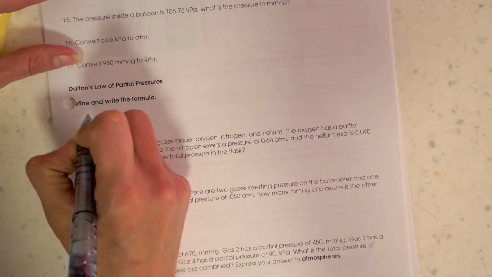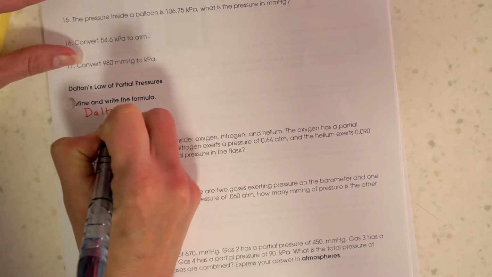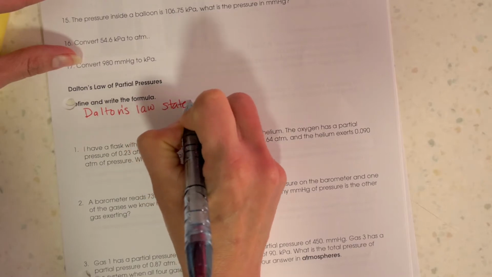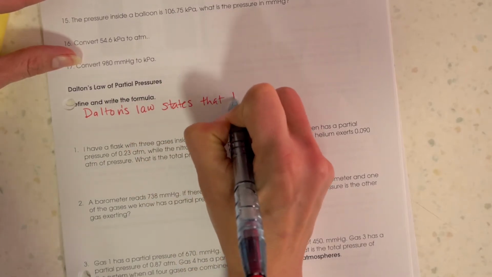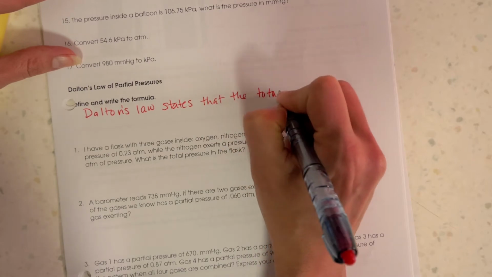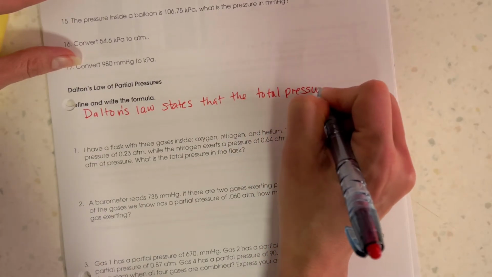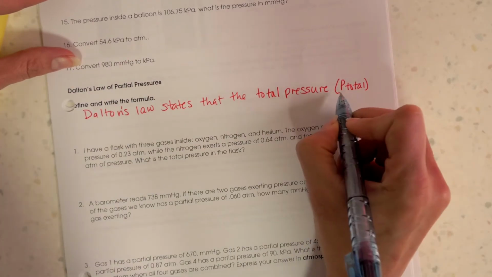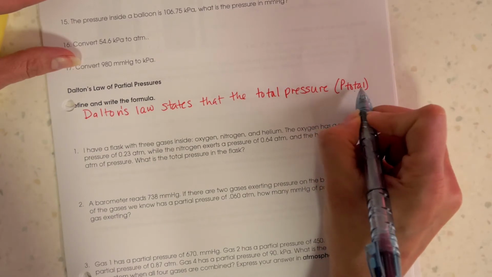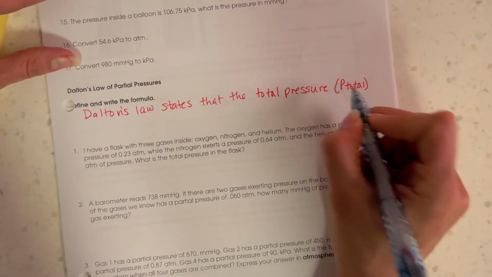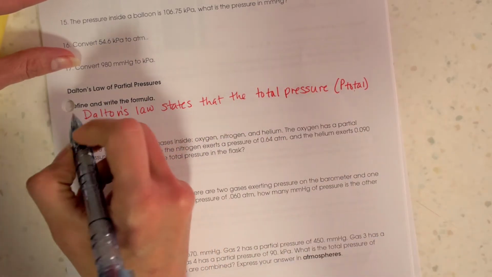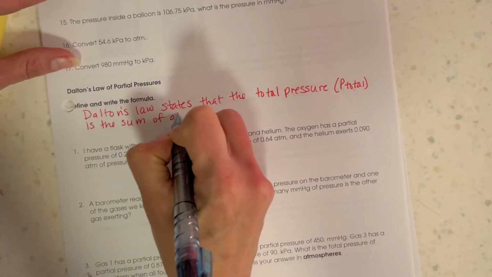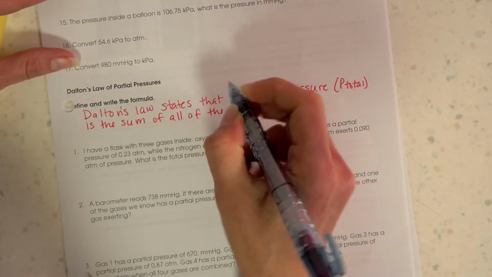So to define and write the formula, this is Dalton's law. It states that the total pressure, which is what this stands for, pressure total. We'll always put these subscripted helpers to help you know what the P stands for. So Dalton's law states that the total pressure is the sum of all of the partial pressures.